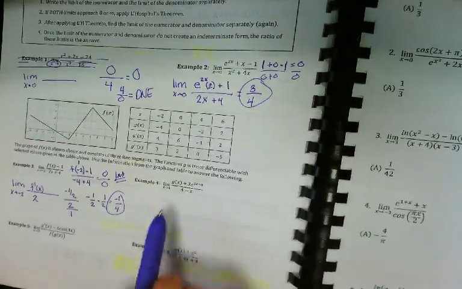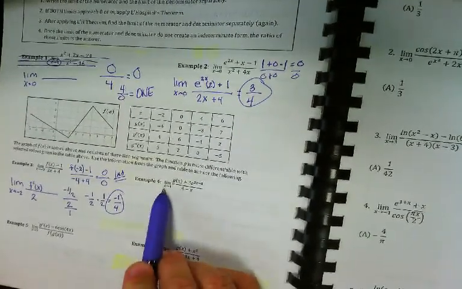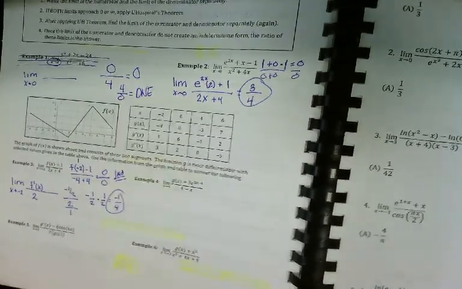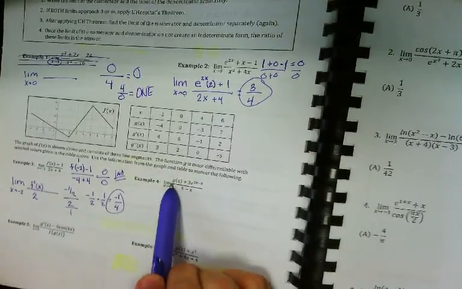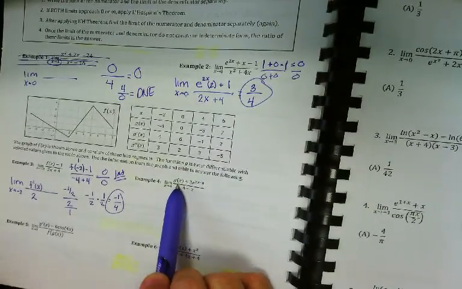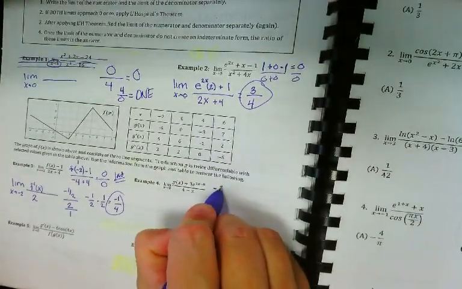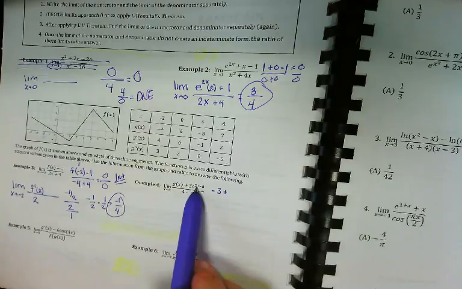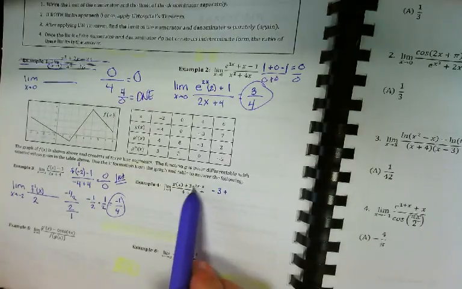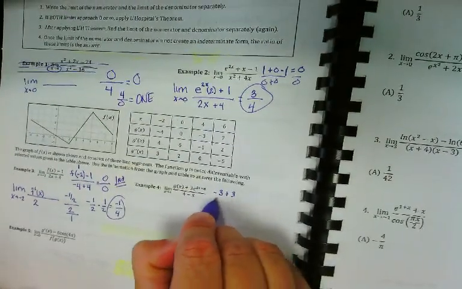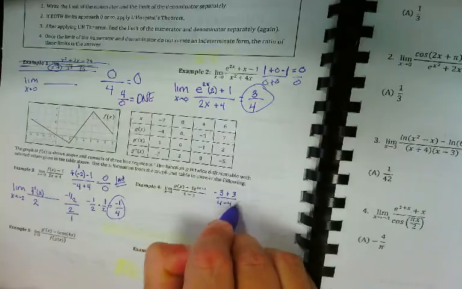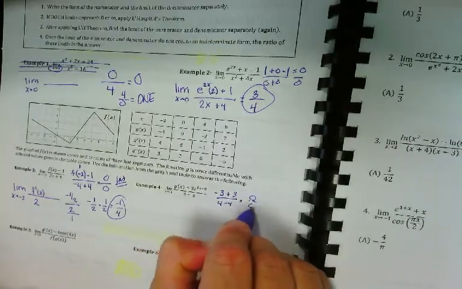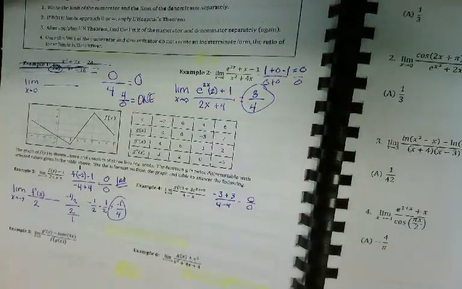Let's try another one here. The limit as x approaches 4. So I first have to evaluate it because it may not be a L'Hopital question. G of 4 looks like, does -3 sound right? If I plug in a 4 here, 4 times 2 is 8, 8 minus 8 is 0, e to the 0 is 1, so I get plus 3, all over 4 minus 4. I am getting 0 over 0.